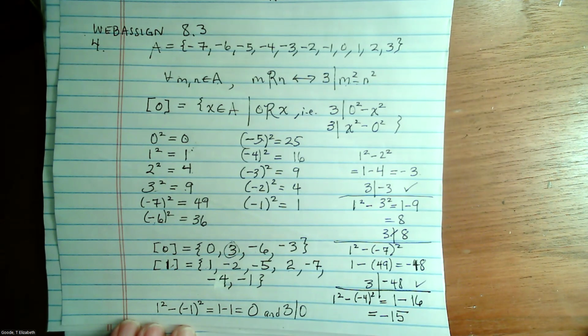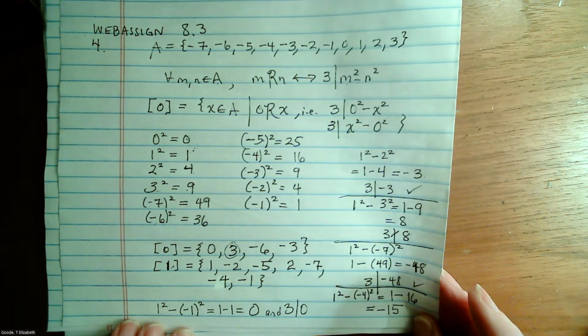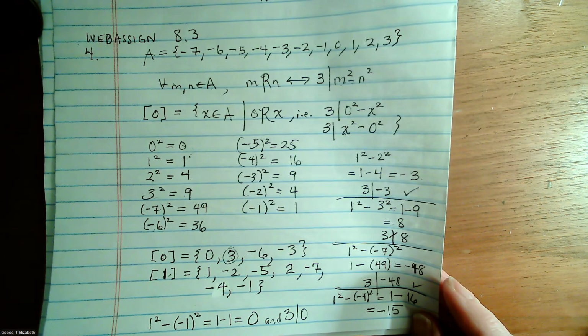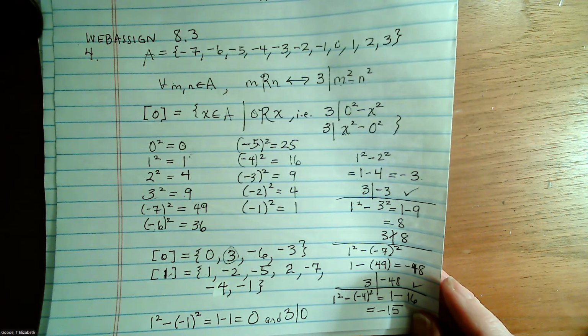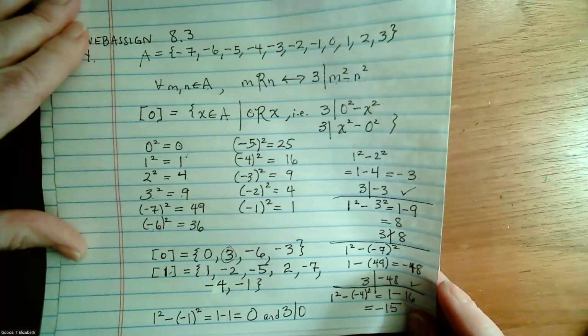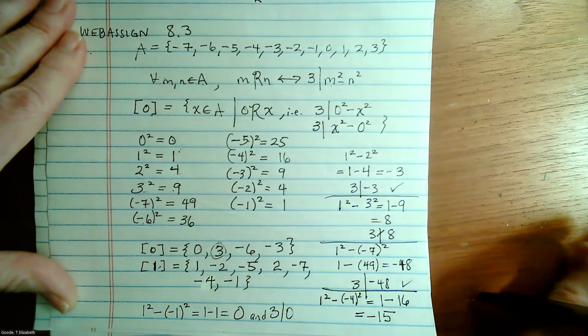Do you remember we had some results that we proved? One of the results we proved was that when you divide a perfect square by 3, you can only get remainders 0 and 1. You can't get a remainder of 2. But anyway, these are the two equivalence classes, okay?